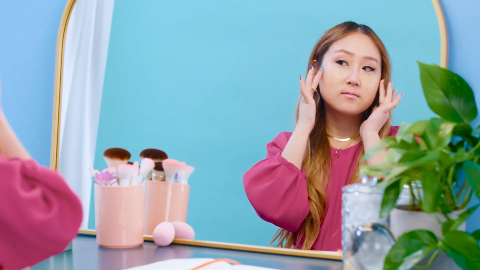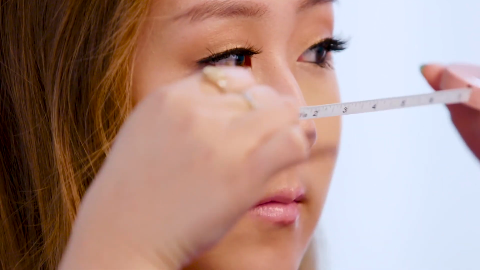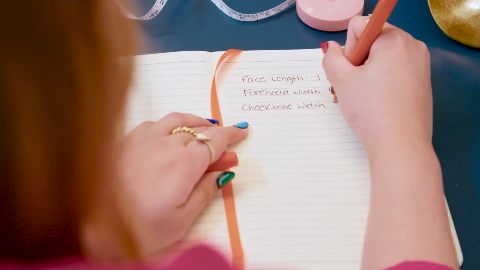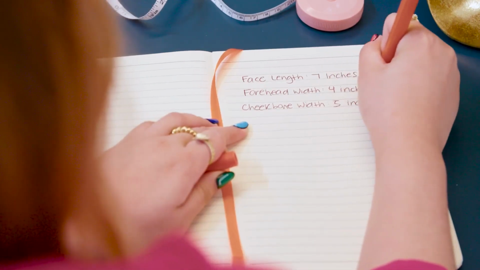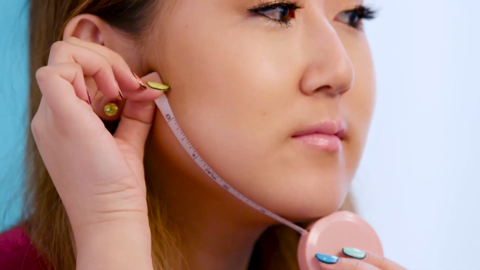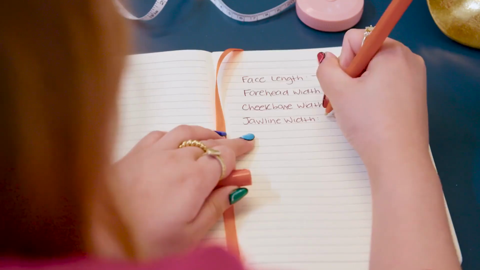To find your cheekbone width, feel for the highest point of your cheekbone and measure from one cheekbone across your face to the other. Remember to keep that measuring tape flat. Measure your jawline width by holding the measuring tape just below your ear and bring it down to the center of your chin. Here, it's okay to bend the tape instead of keeping it flat. Now multiply that number by 2.